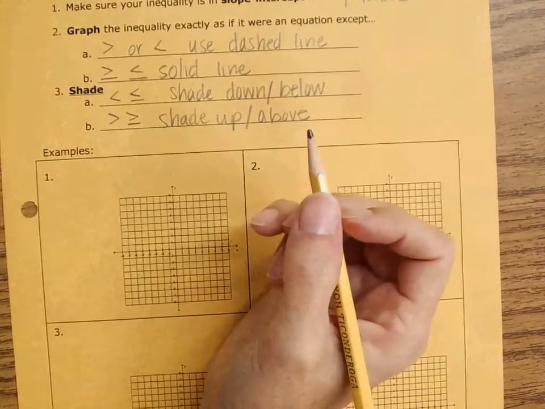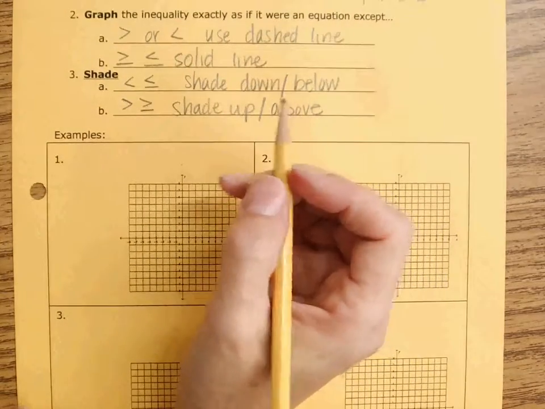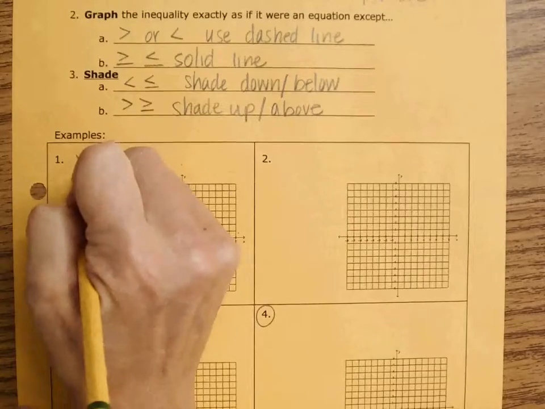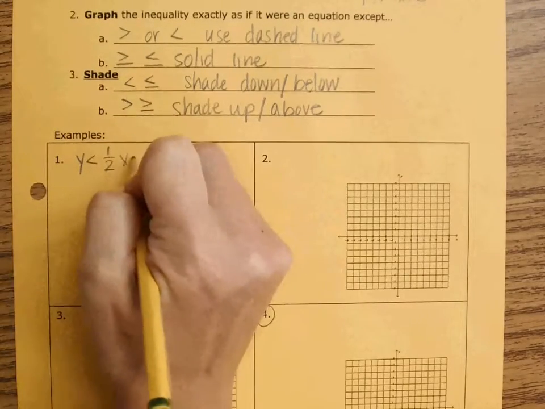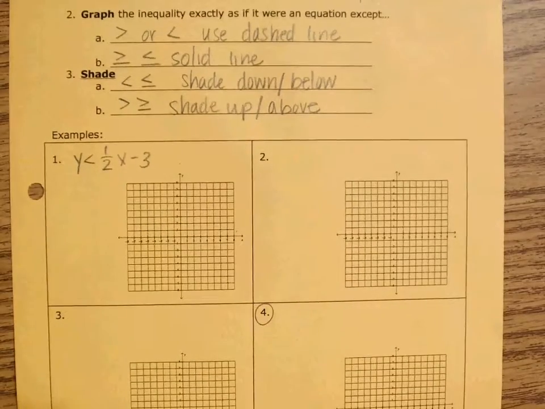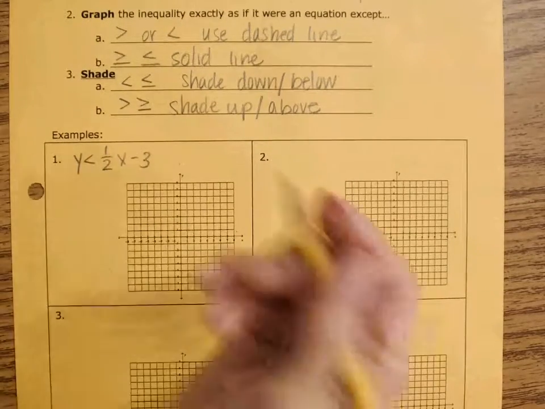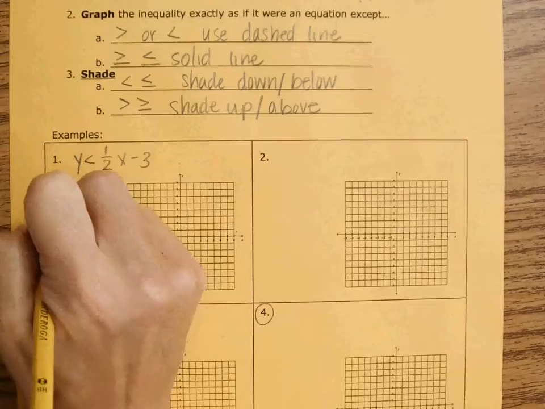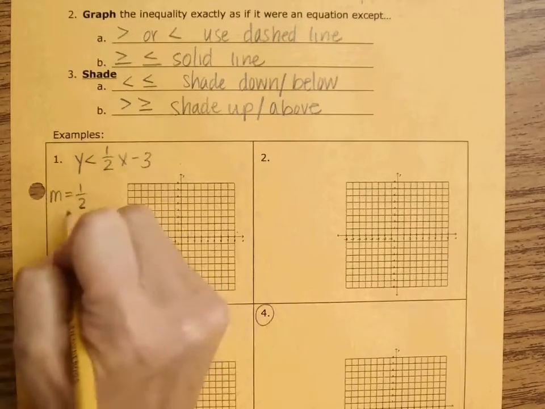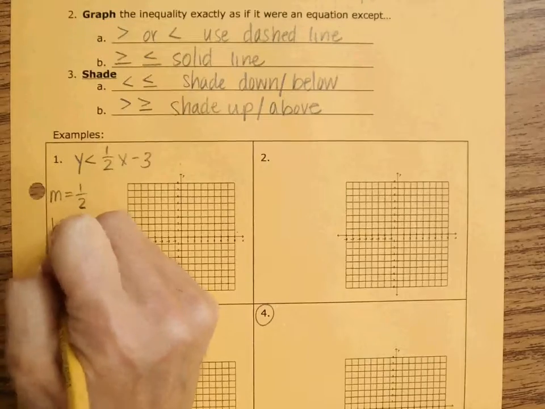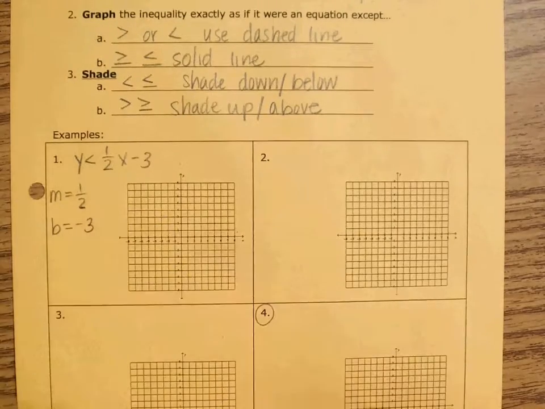For number one, what I'm going to have you do right off the bat is write in y is less than 1/2 x minus 3. This will be our first equation that we're going to do together. We're going to identify the slope, which is 1/2, and our y-intercept, which is -3.